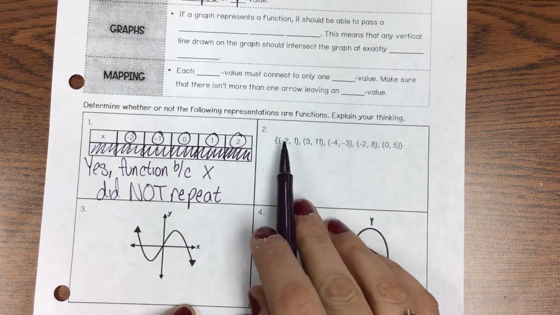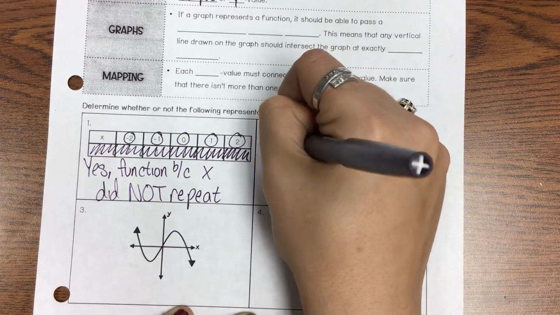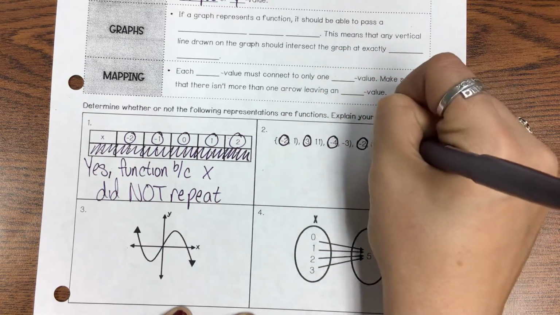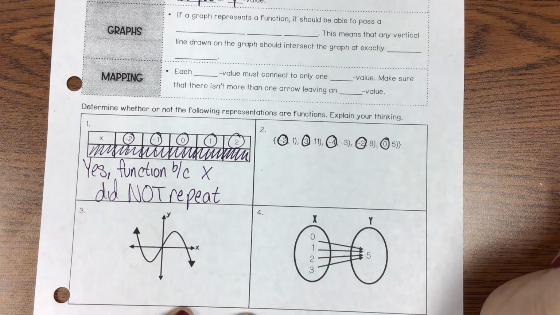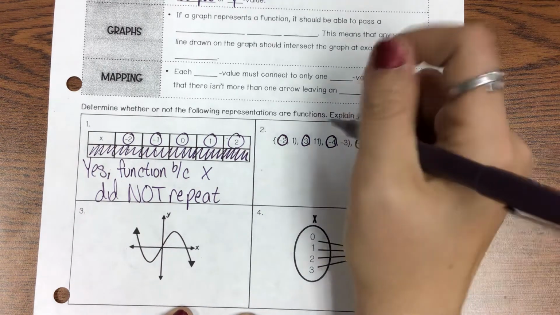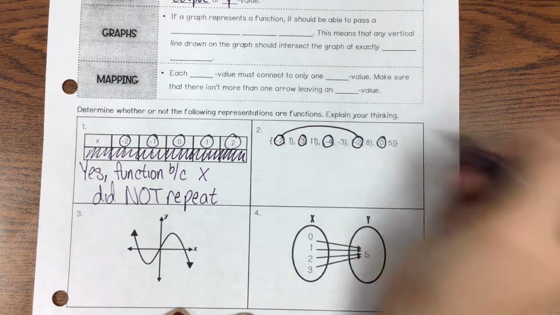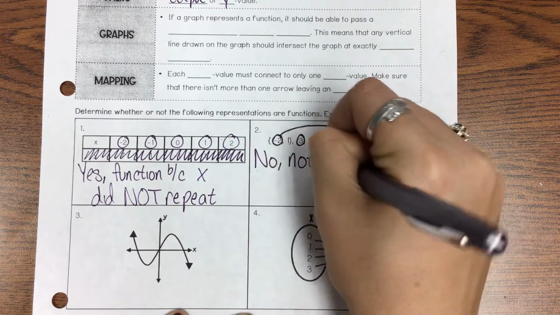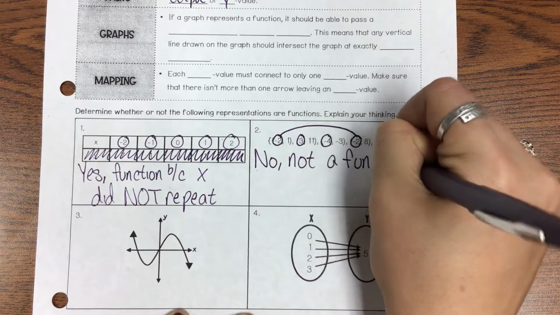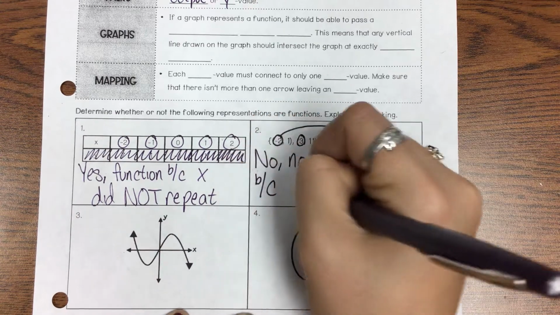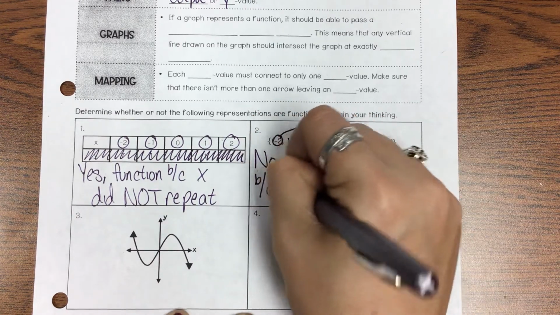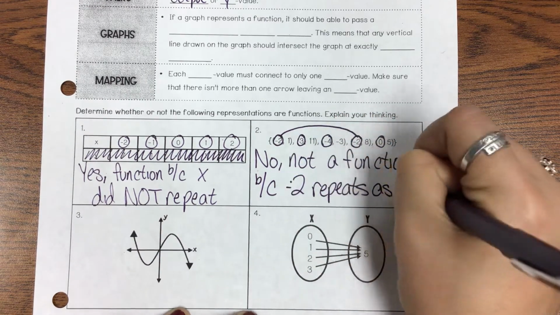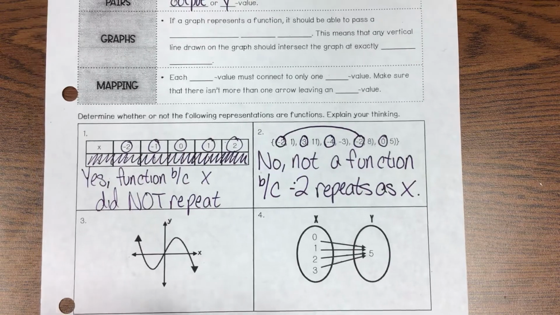So when I look at number 2, my x's are -2, 3, -4, -2, and 0. Did any of those repeat? Yeah, my -2's repeated. So no, this is not a function because -2 repeats as an x number. Okay?